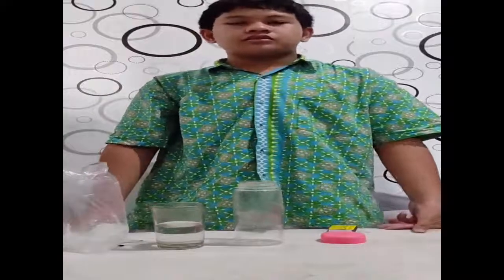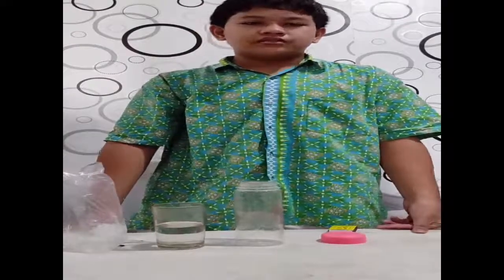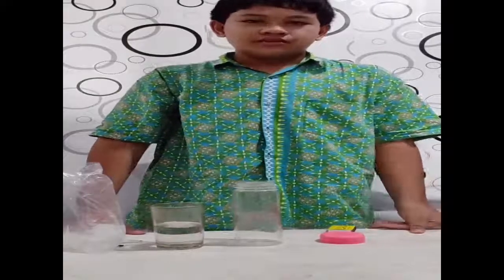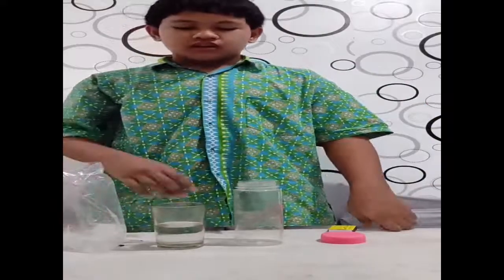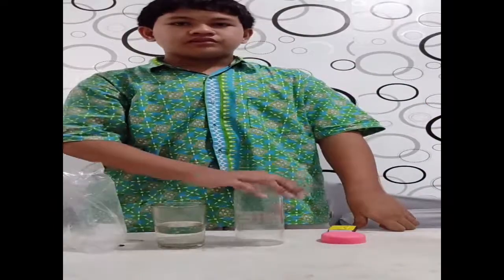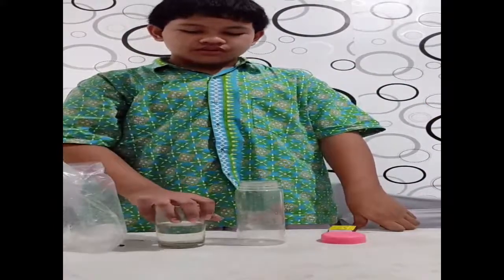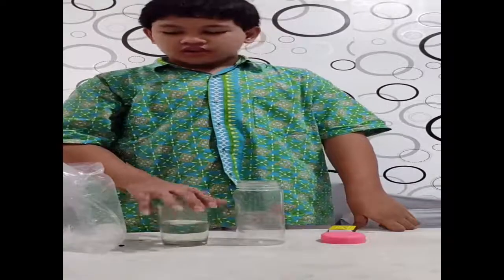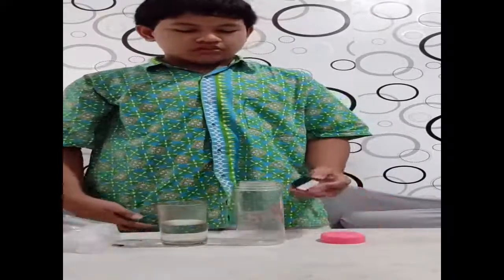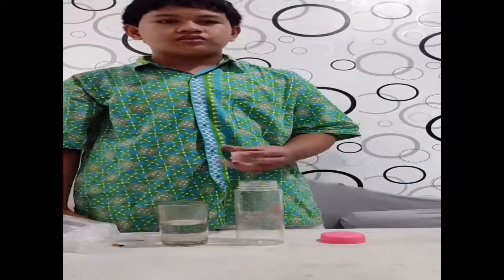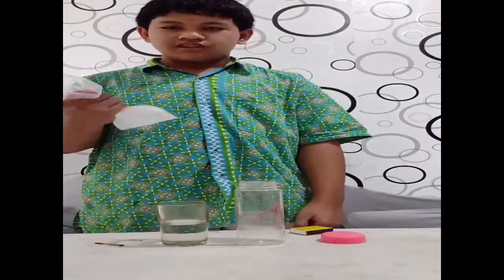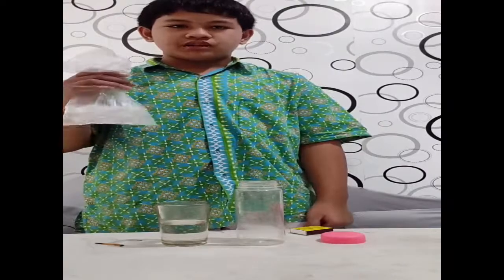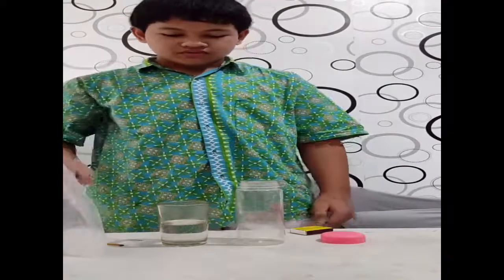Assalamualaikum warahmatullahi wabarakatuh. My name is Rahman, grade 3 from class E. Today we're going to do the cloud in a jar experiment. First, what you need is hot water, ice cubes, and matches, or you can also use hairspray. And you also need plastic to put the ice cubes inside.